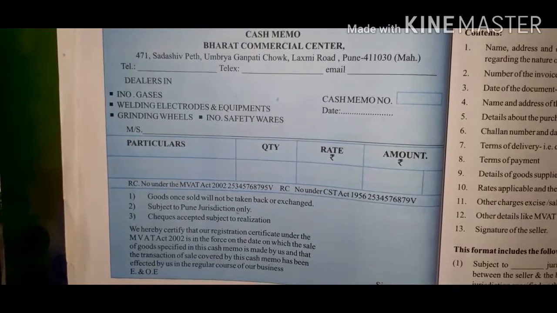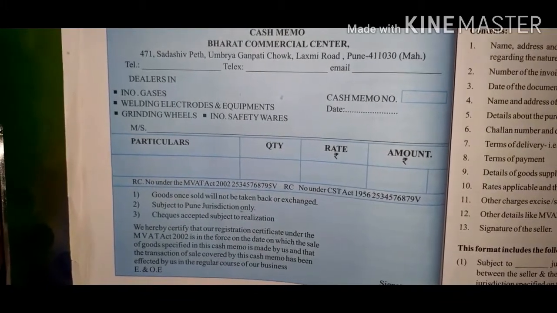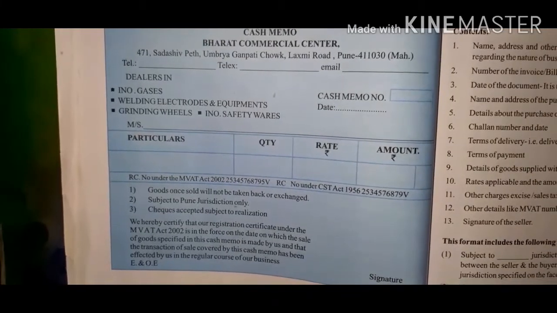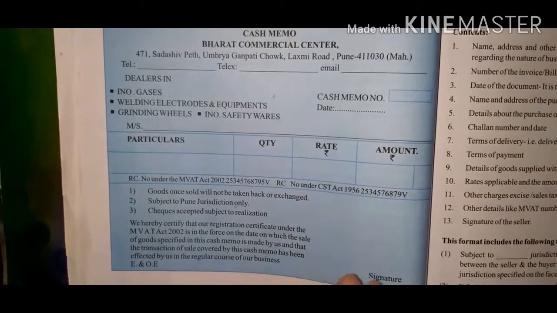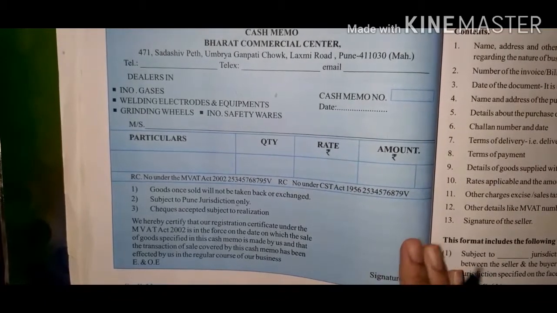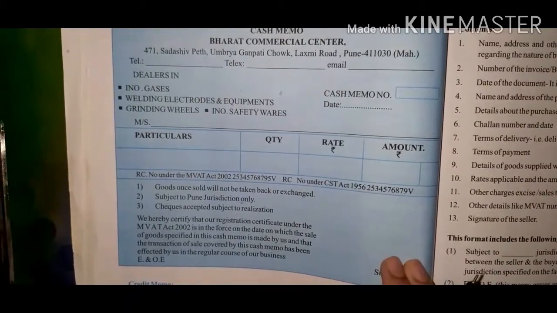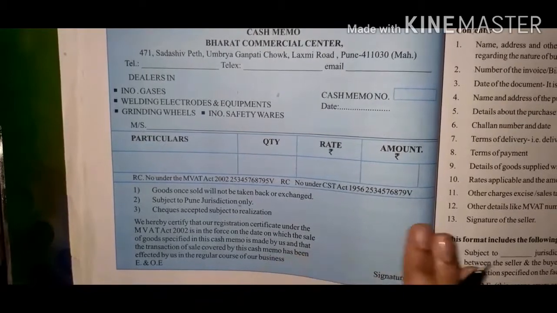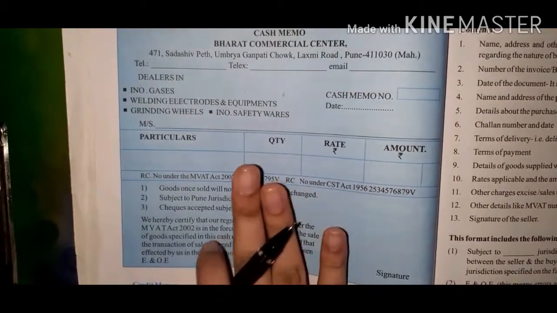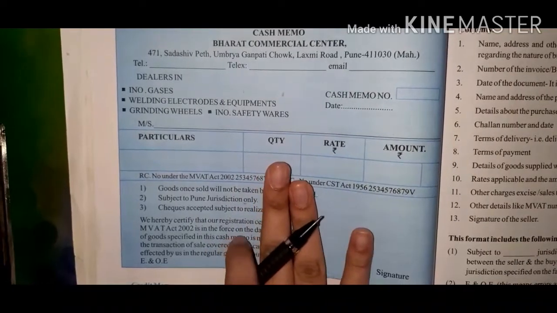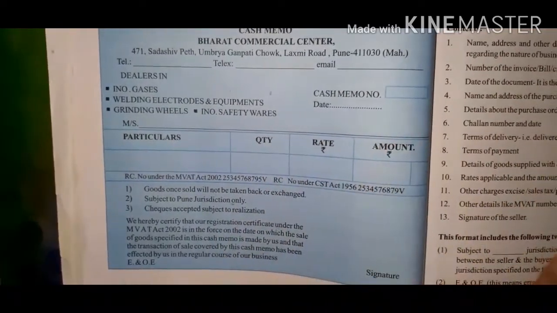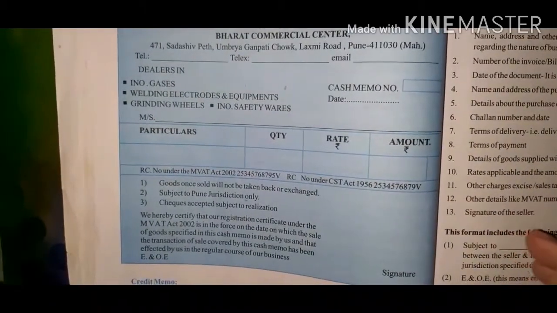A cash memo is prepared for the payment of goods made by the buyer in cash, and this cash memo is prepared only by the seller. Nobody else can maintain this cash memo. Now, we cannot say a cash memo is a receipt. This is a proof that the seller keeps for his selling of goods in return for the cash payment.